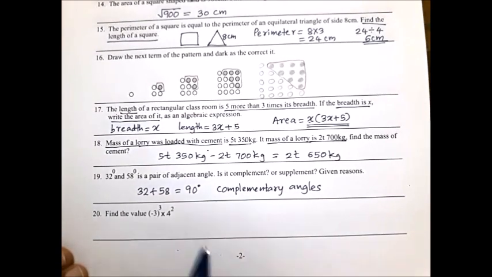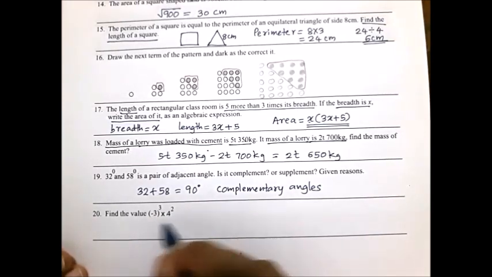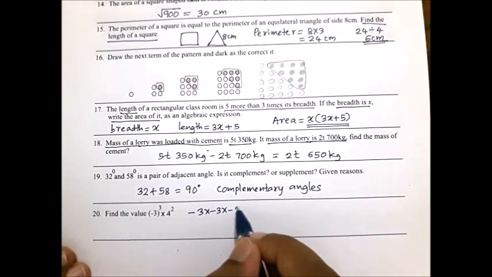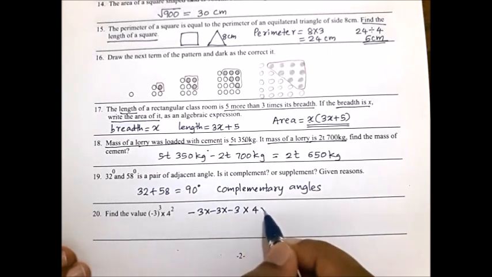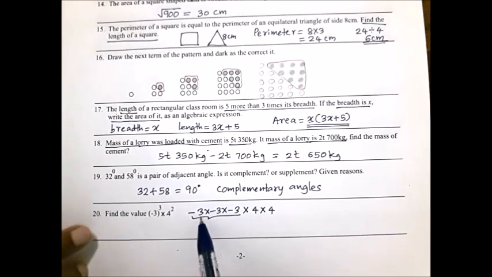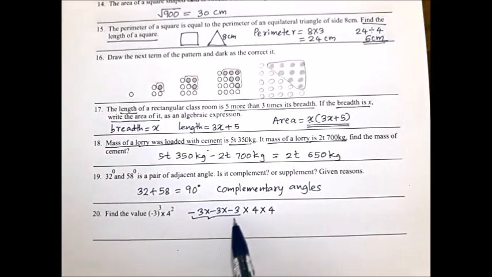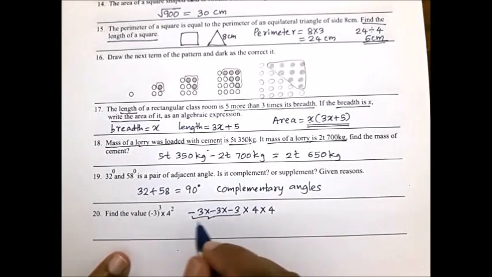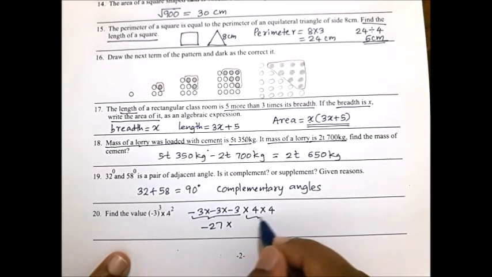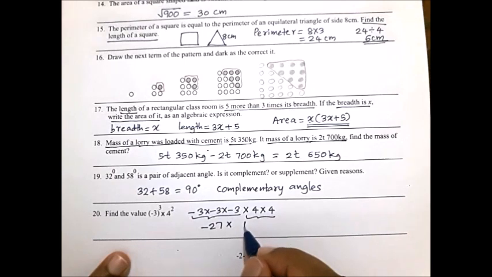20th one. Find the value. First expand this expression. Minus 3 to the power 3, 4 to the power 2. First multiply these 3. 3 multiplied by 3, 9. 9 multiplied by 3, 27. And minus 27. Then multiply these two. 4 multiplied by 4, 16. 27 multiplied by 16, minus 432. This is the answer for 20th one.